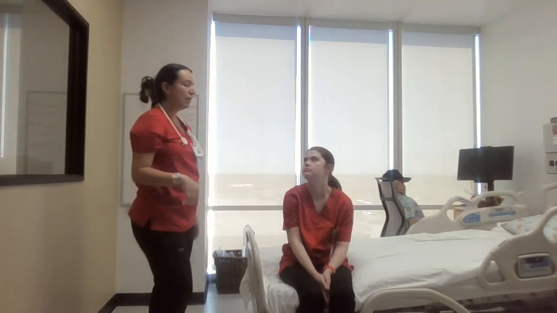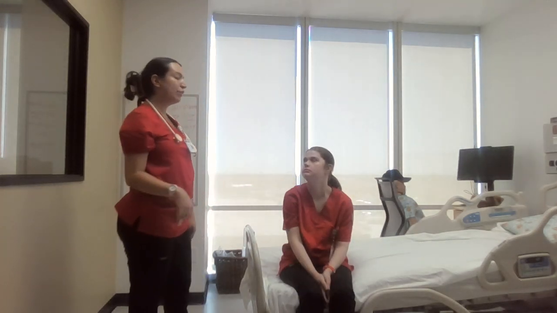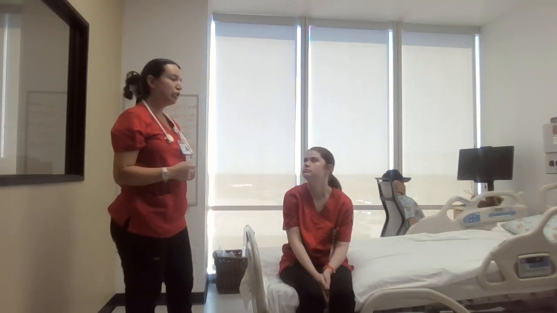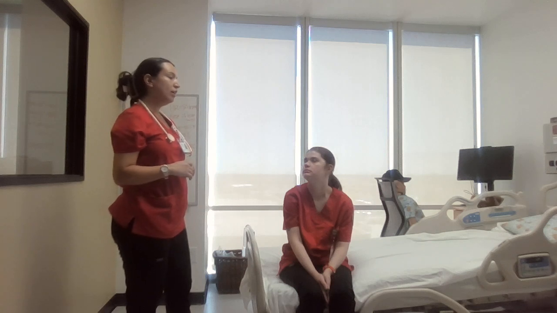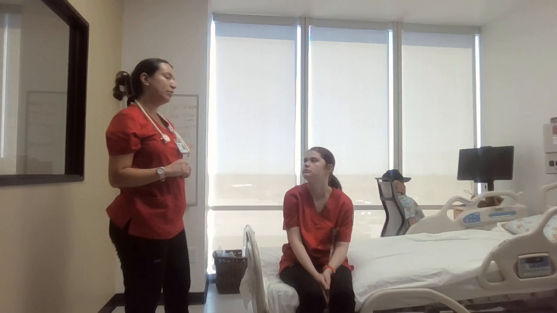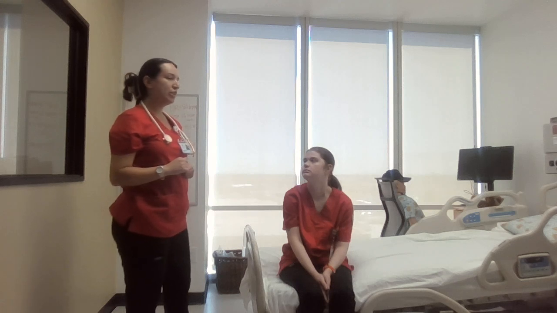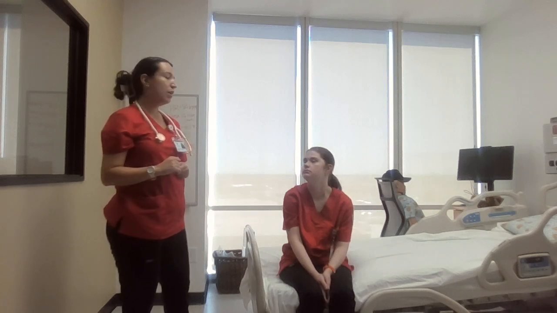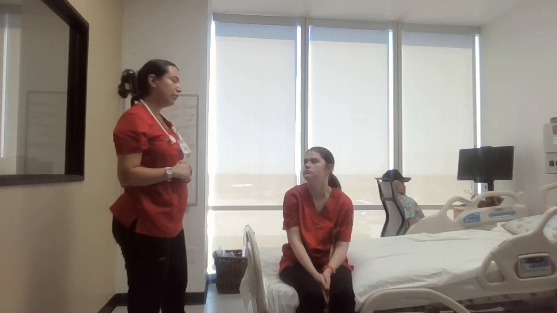So there I assessed the patient's tongue, throat, and tonsils. So the tonsils showed no sign of inflammation. The throat was unobstructed, no swelling. The tongue was pink and moist. There was no white patches, lesions, ulcers present in any area of the mouth.